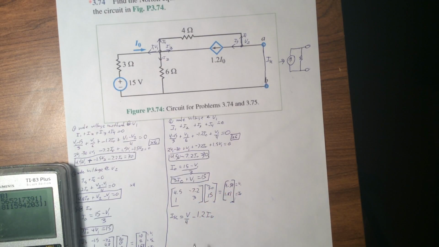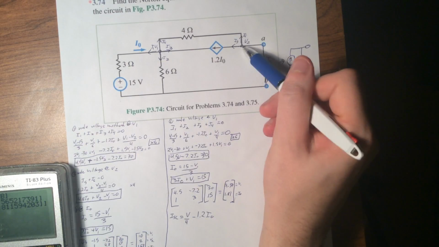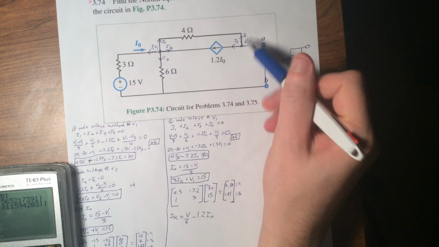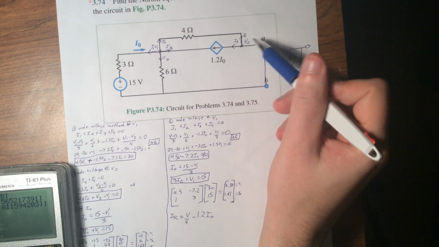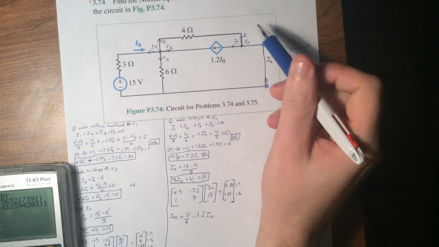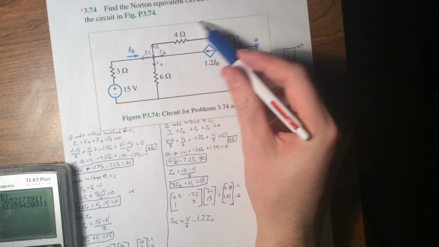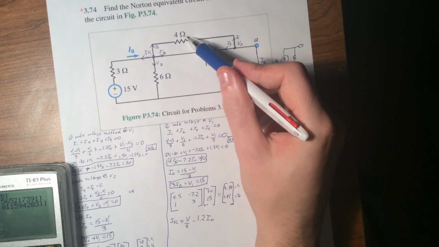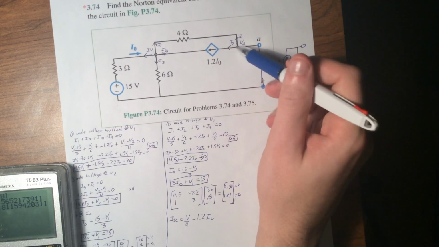So where do we get that from? If we look at this node right here, we're going to look at this current divider, because it's dividing the current from 1 to 3. So we're going to look right here. ISC, the ins are going to be equal to the outs. So we've got our V over 4, and then we've also got this one going in this direction, which is just the current coming through here.